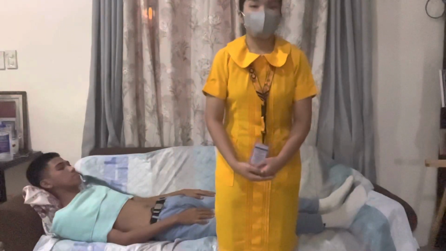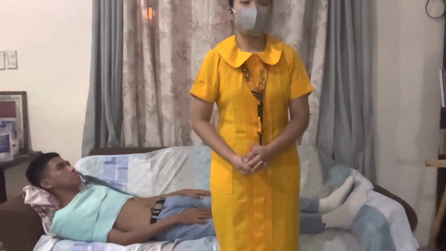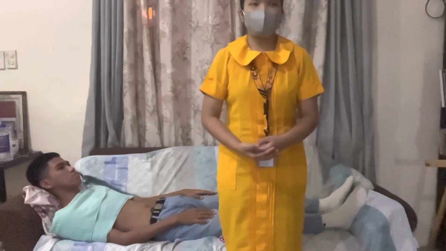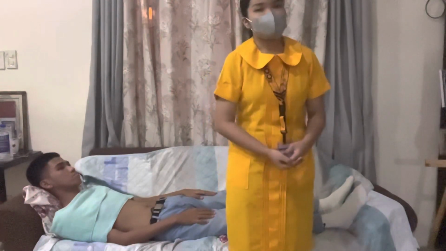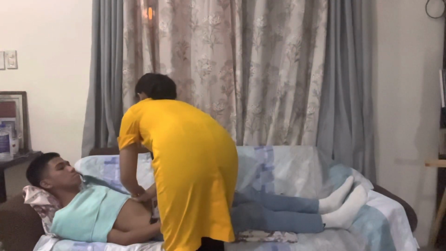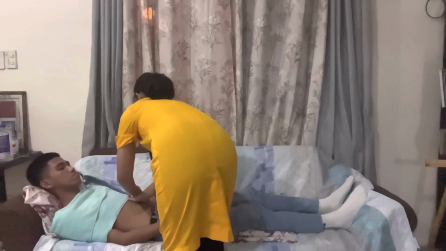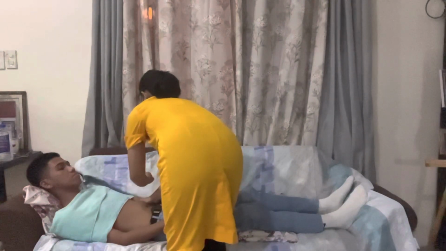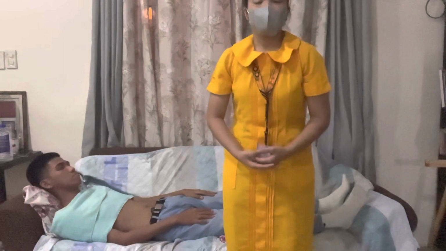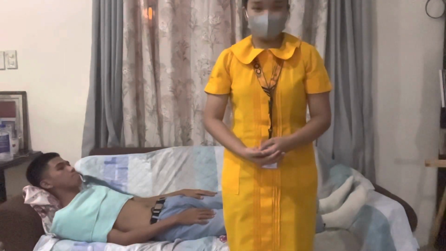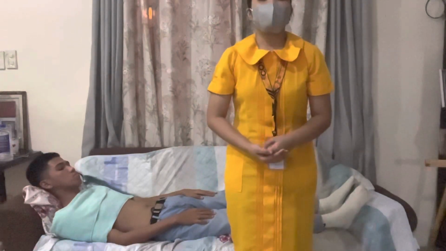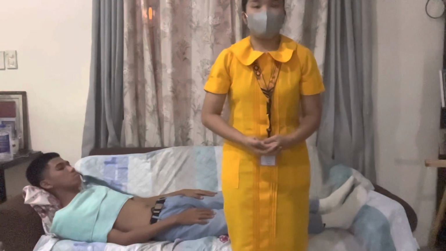And lastly, for the percussion, we will be focusing only on percussing the right side of the abdomen of the patient, especially the borderlines of the liver, for any unusual sound. The predominant sounds are tympany and dullness. Tympany is elicited in air-filled structures, and dullness is elicited in solid organs.